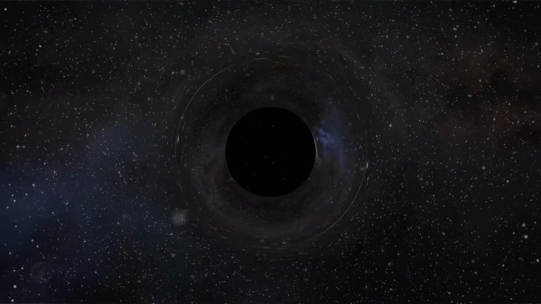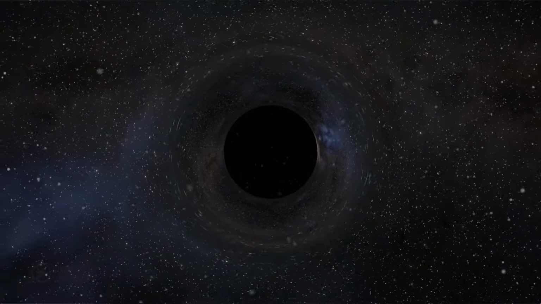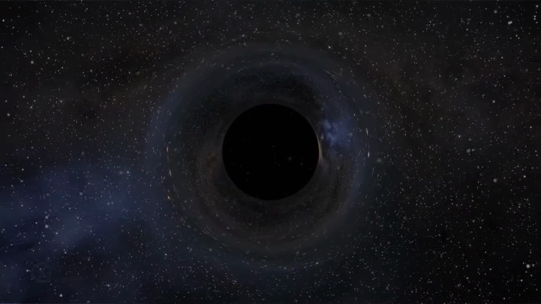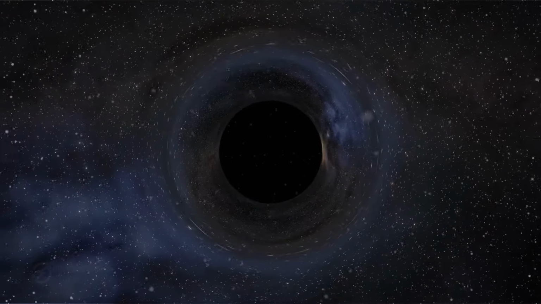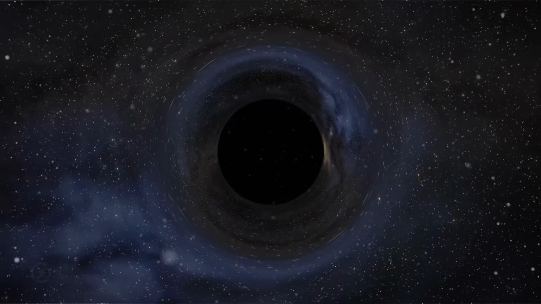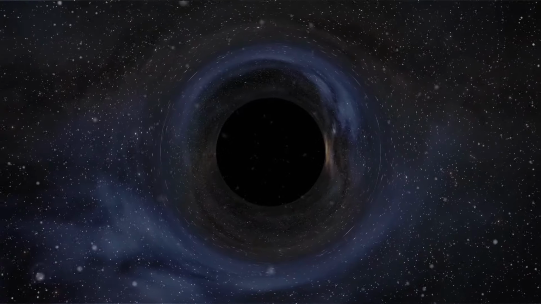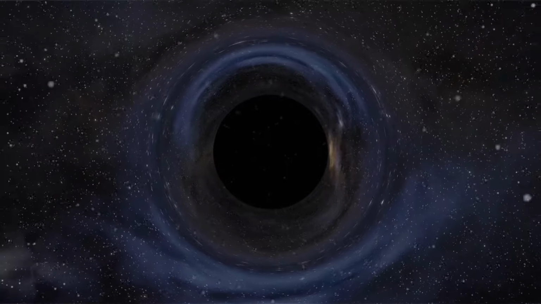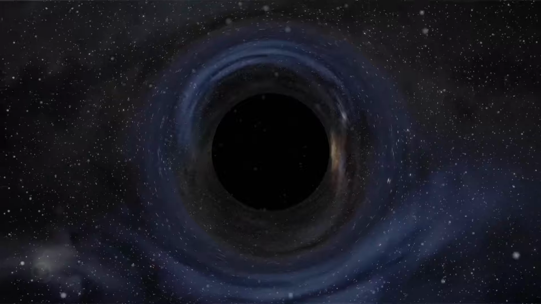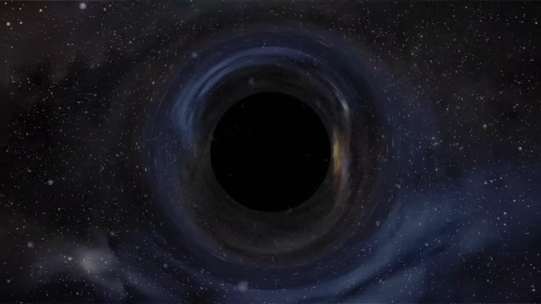When matter crosses the event horizon of a black hole, it disappears from the observable universe. From the outside, it seems as if it's simply gone, absorbed into an infinitely dense point from which not even light can escape. But what actually happens to that matter inside the black hole remains one of the deepest and most unsettled questions in physics.